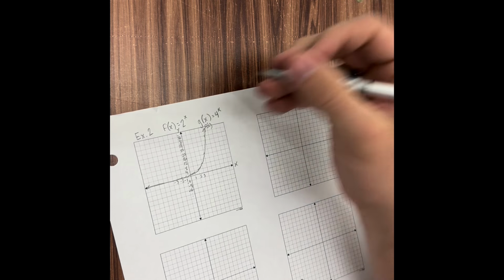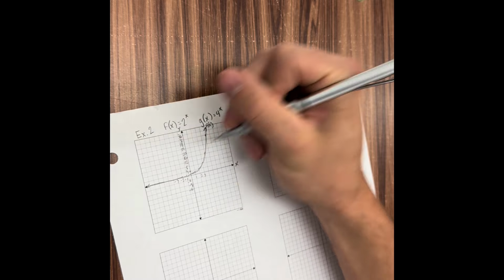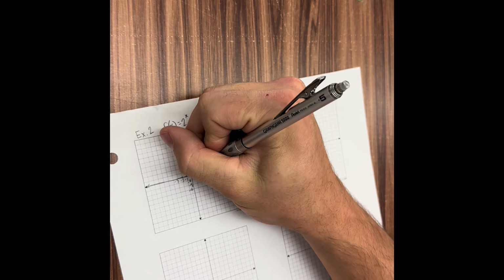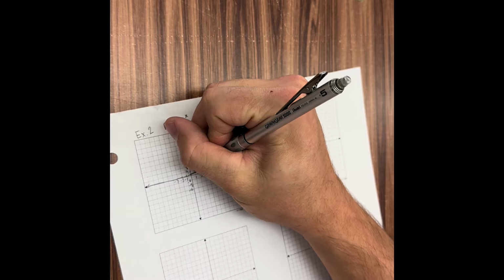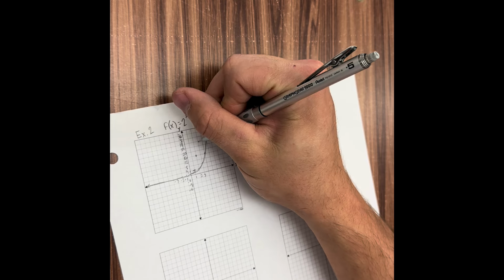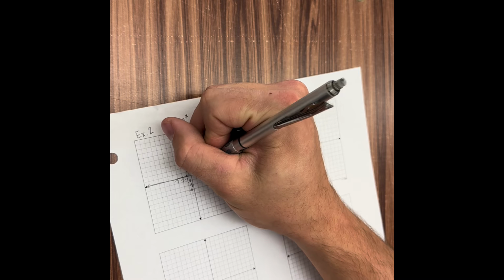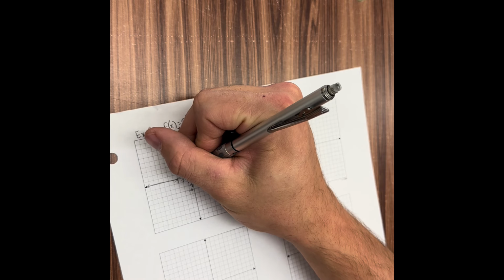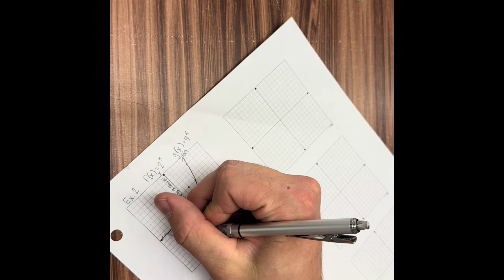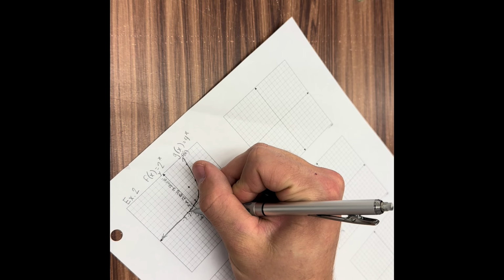Now g of x, when we plug in 0, we get 4 to the power of 0, which is 1. 4 to the power of 1 is 4. 4 squared is 16. 4 cubed is 64, which is not on our graph. If we wanted some other points here, we just plug in -1, but again, it's going to have the same kind of idea that f of x has here.